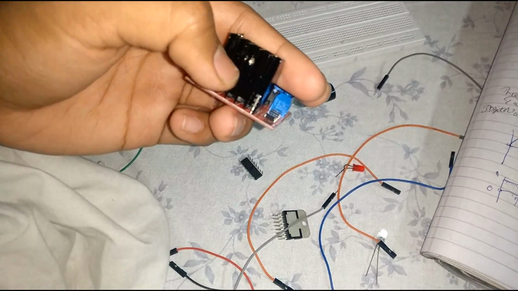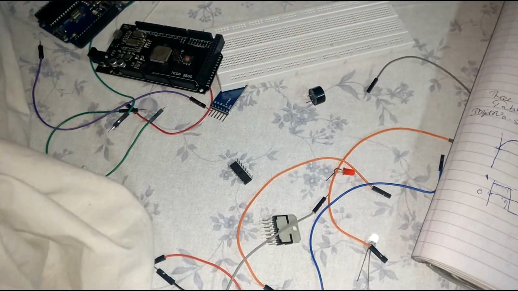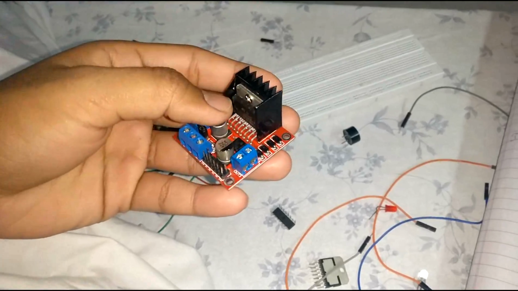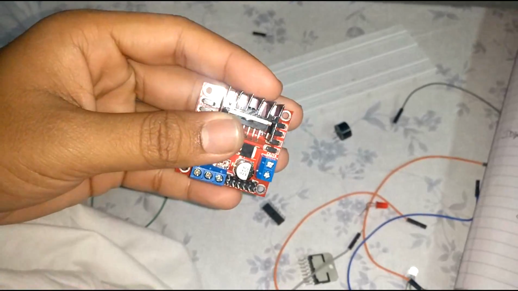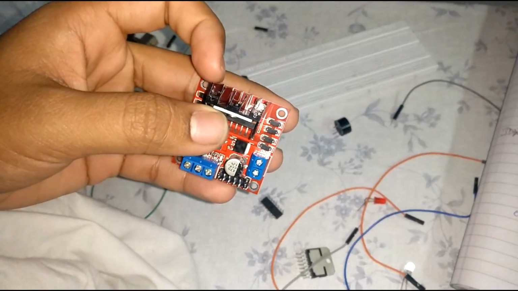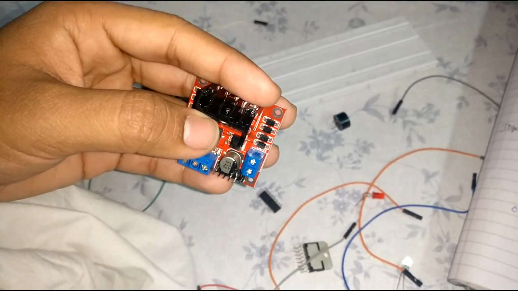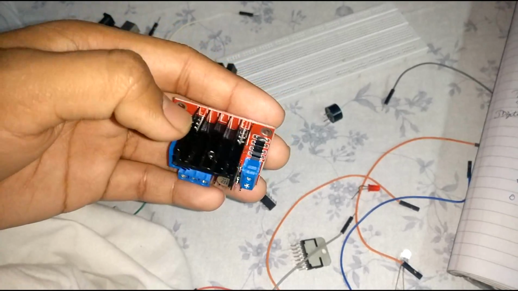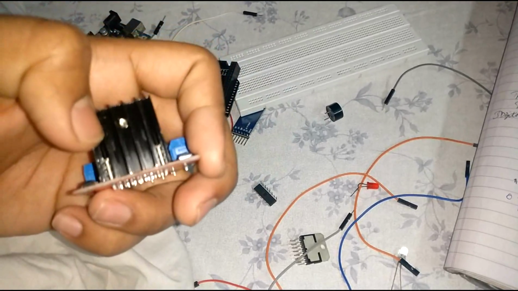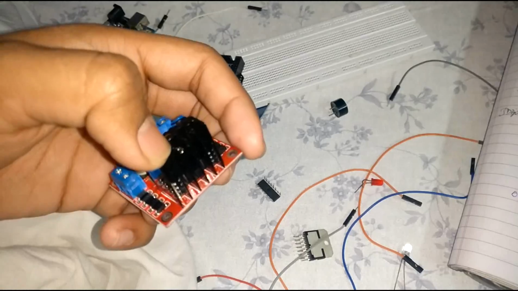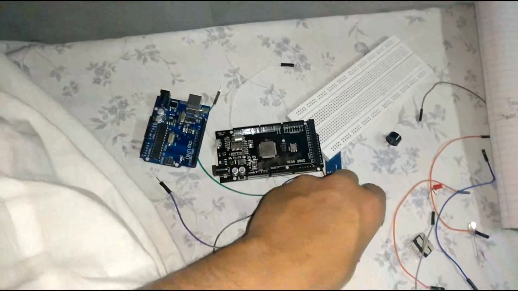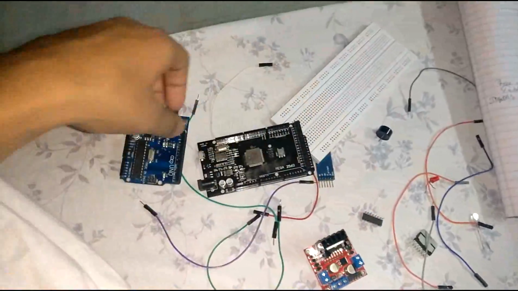In the videos I have seen, there is an advantage that the IC has a heat sink. This is the heat sink behind the IC. Because of this, the IC does not get too hot while running the motors.